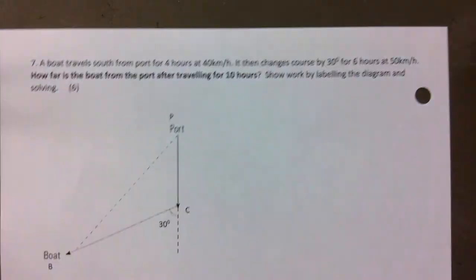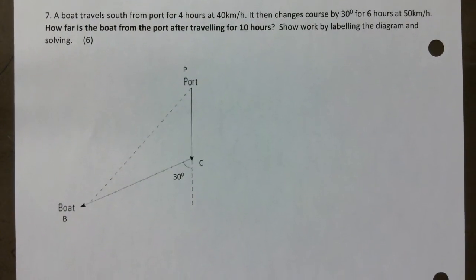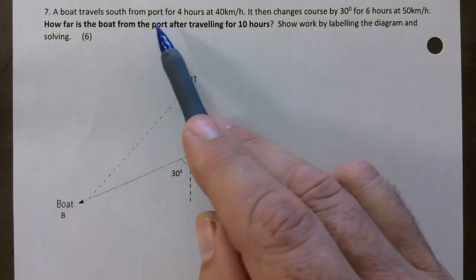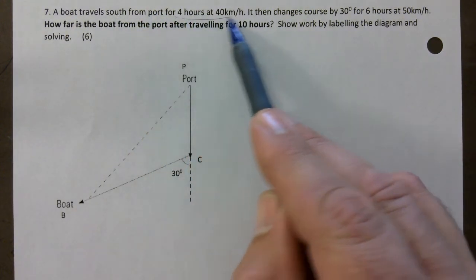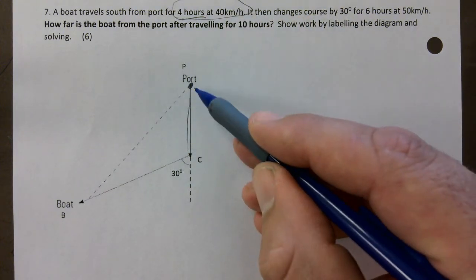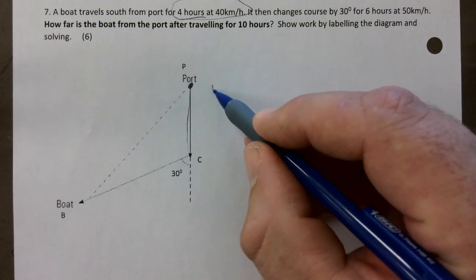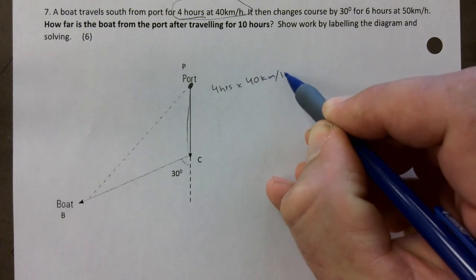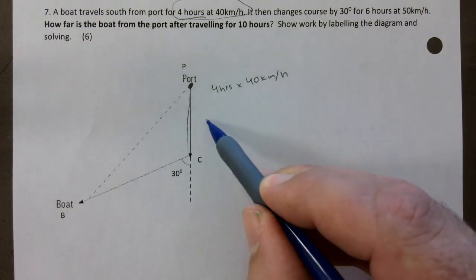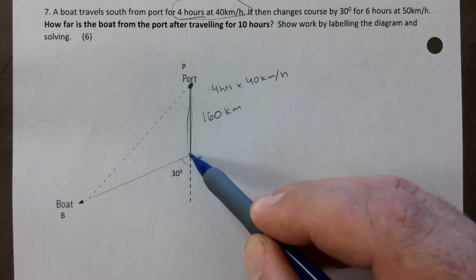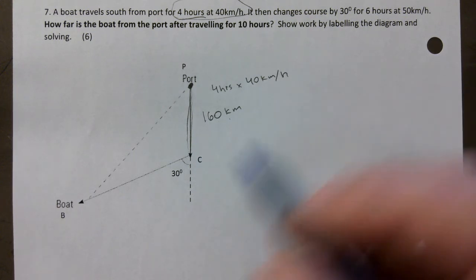This one also was, for some of you, the one that broke the camel's back. But we'll try to repair it. So we have a boat traveling south from a port for 4 hours at 40 kilometers an hour. So you're starting at the port, you go south. This distance, you got to go 4 hours times your speed, right? So that would be 160 kilometers that you traveled over 4 hours. So this side length is 160.